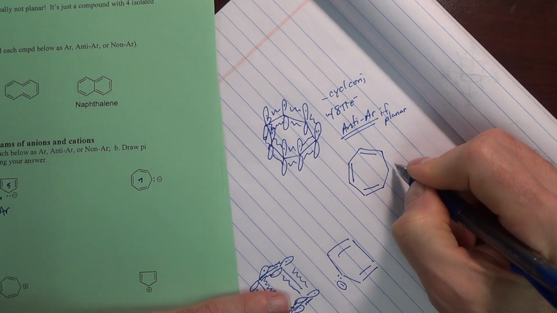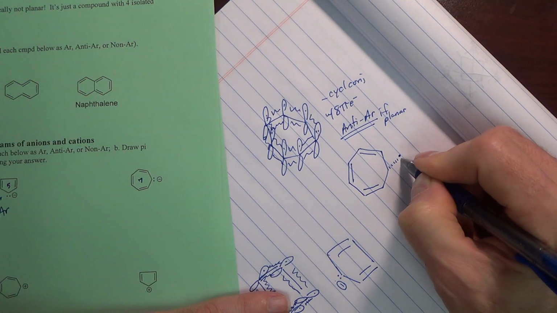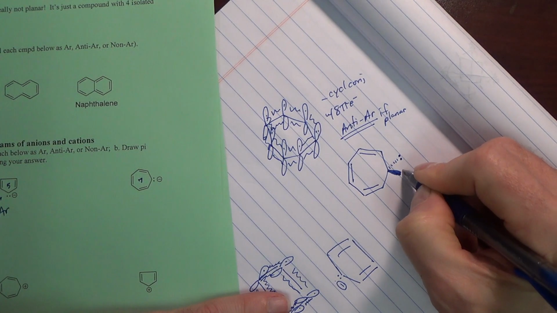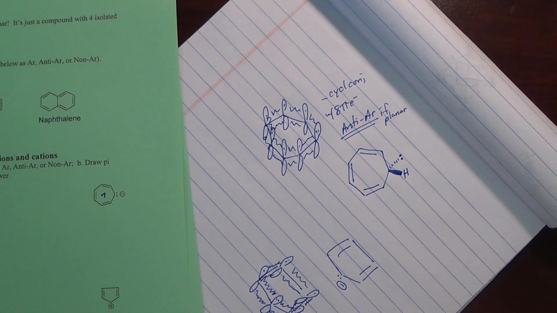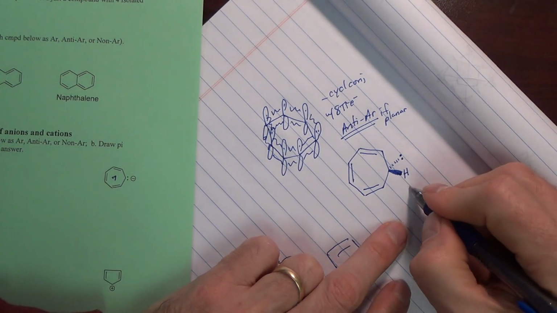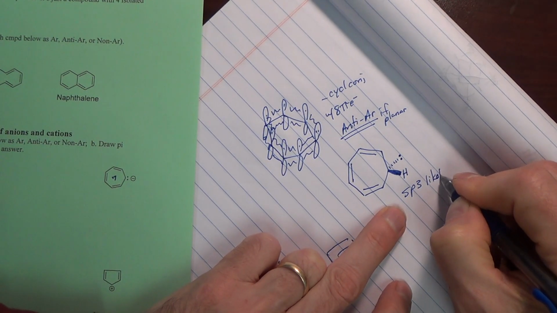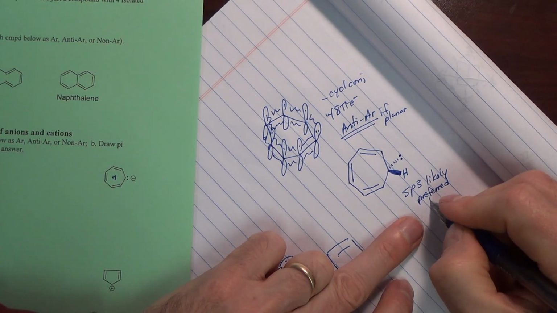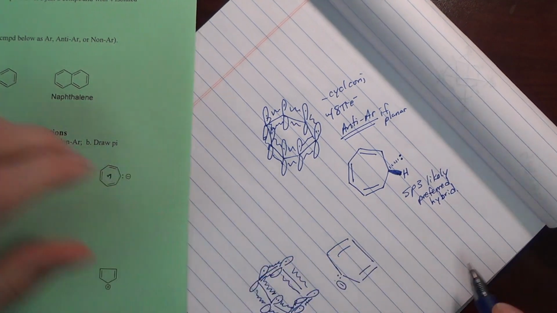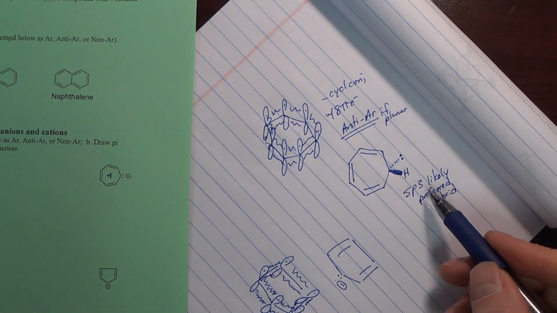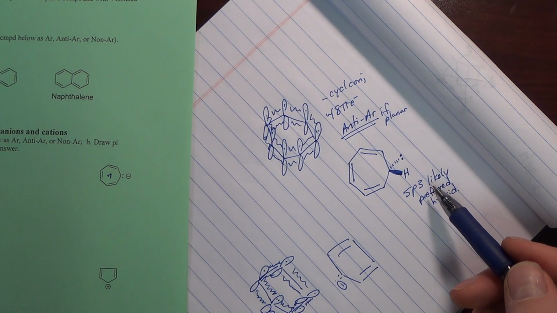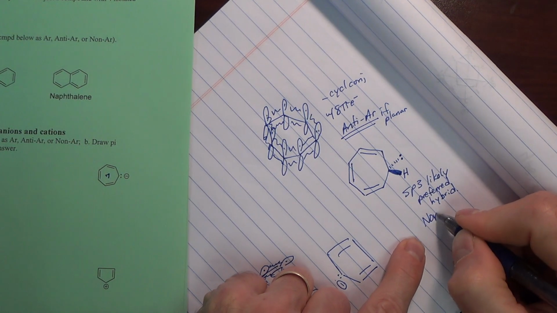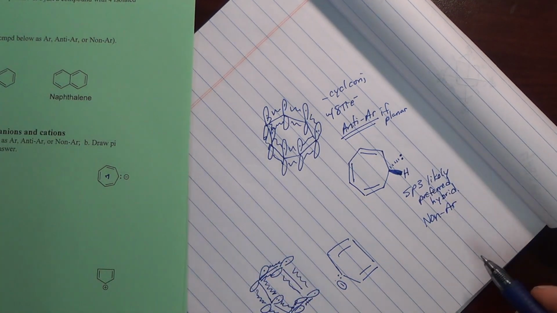Instead, this lone pair is probably going to exist in a hybrid. Okay, there is an H there. All right, like that. And the preferred hybridization here is likely sp3. And if that's the case, it's not anti-aromatic, but non-aromatic. It's no longer a cyclic conjugated system.